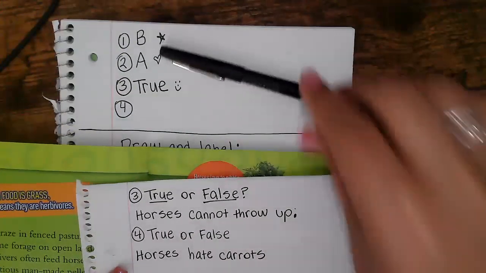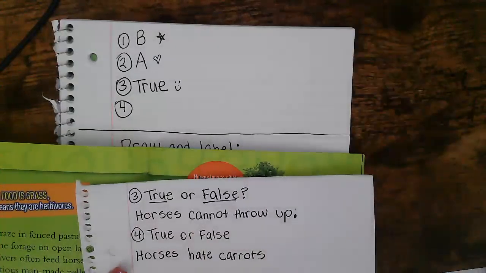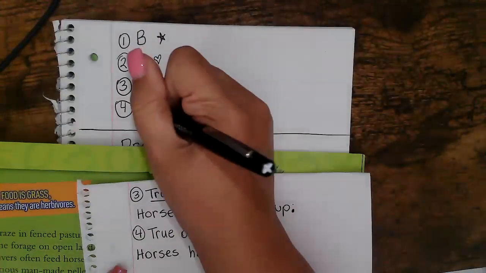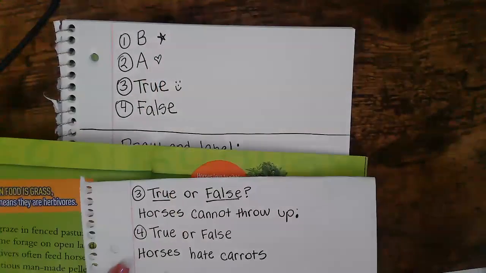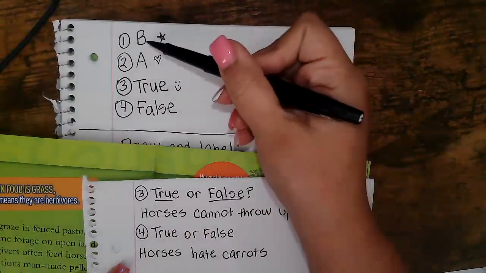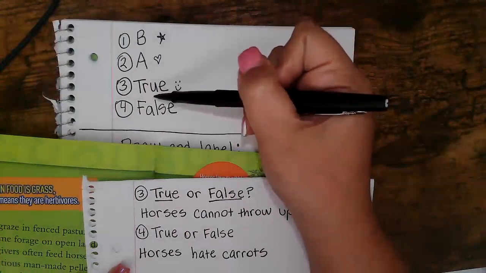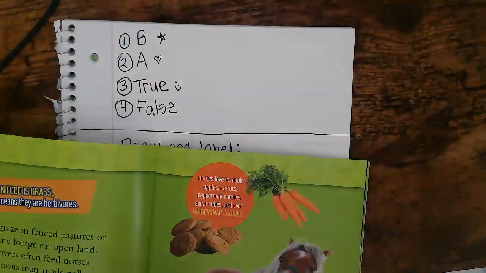Raise your hand if you can guess. Okay, so the correct answer is false. Horses love carrots. So your answers for 1, 2, 3, 4 should be B, A, true, false. Excellent. Love it.